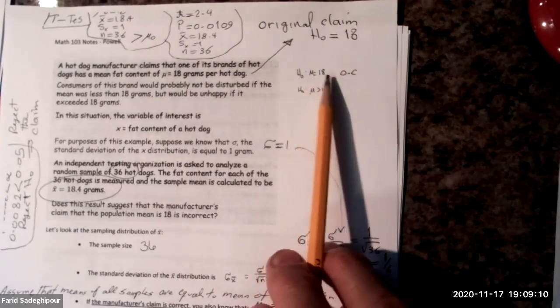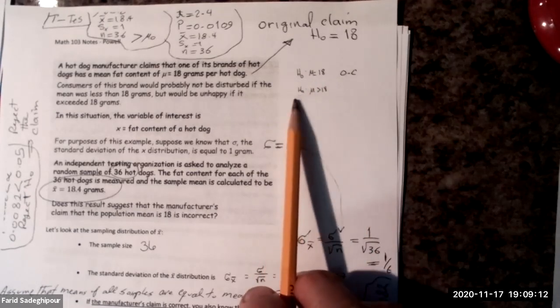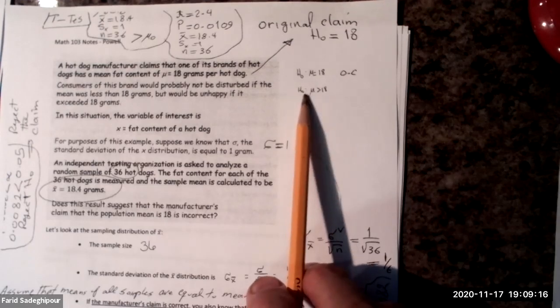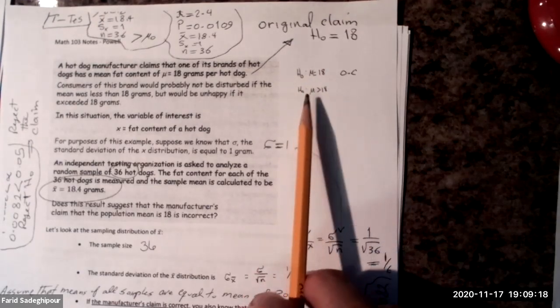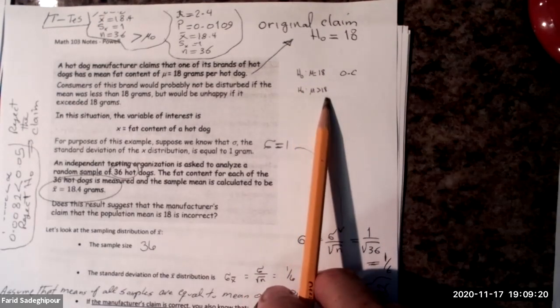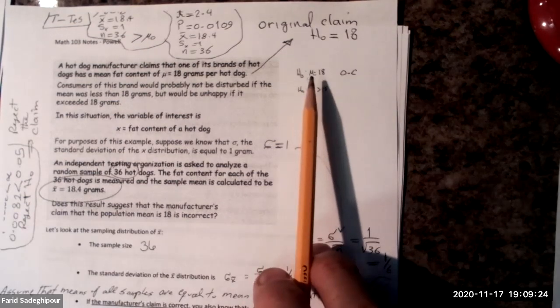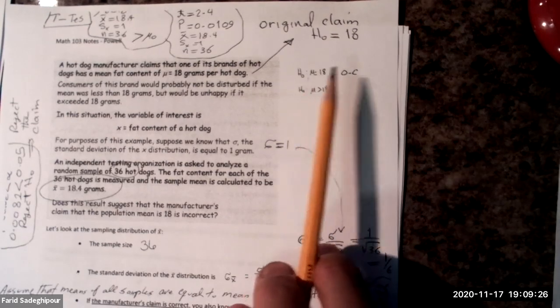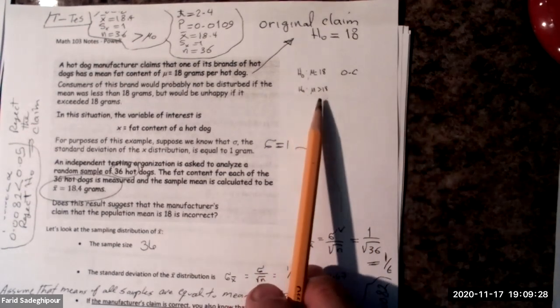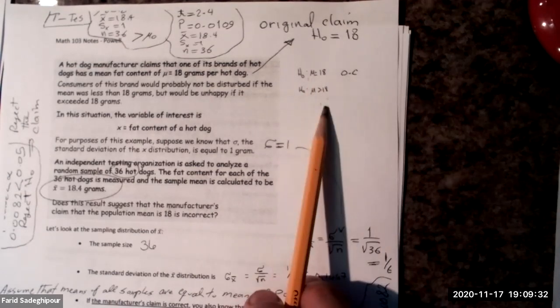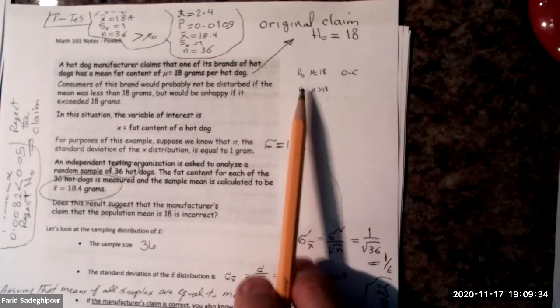So the original claim is H0 and HA is the opposite. So if you want to reject the claim, we have to prove that the mean is greater than 18. This is what they claim. Since the equal sign is always for H0, but for the alternate hypothesis, it has to be the opposite of this, which is greater than. That's how to determine your H0 and HA.